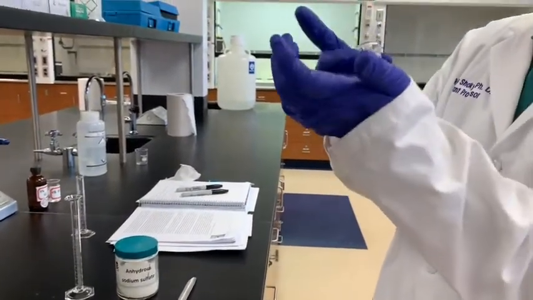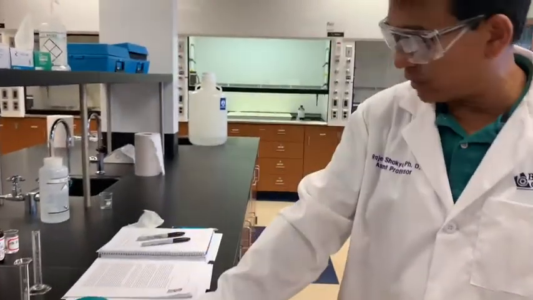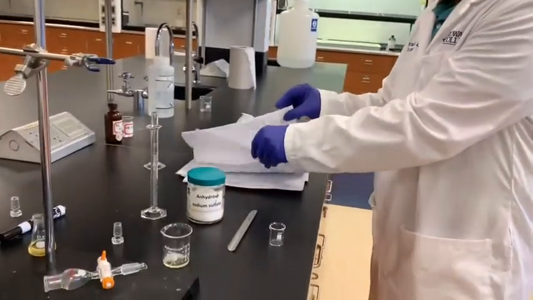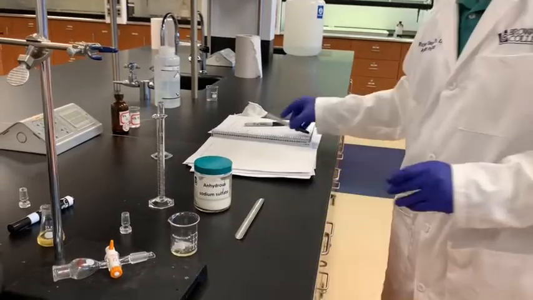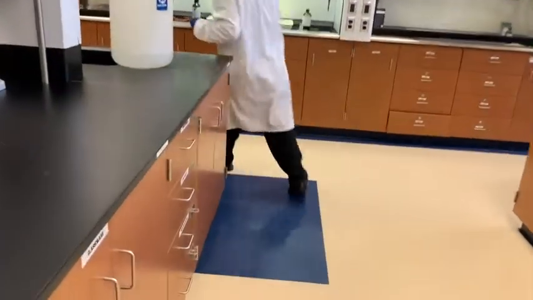In the meantime, I wanted to get that product out in this tiny beaker. So to get that product, I will first get the mass of this empty beaker. It's a small 10 milliliter beaker. I will take the mass of this and record it. Make it 0 first.